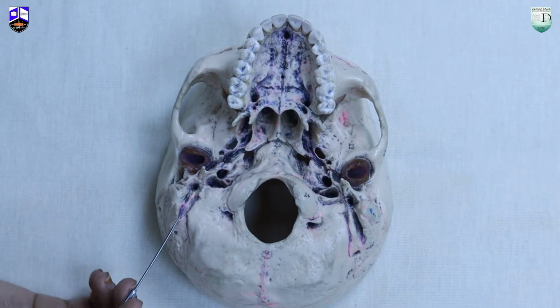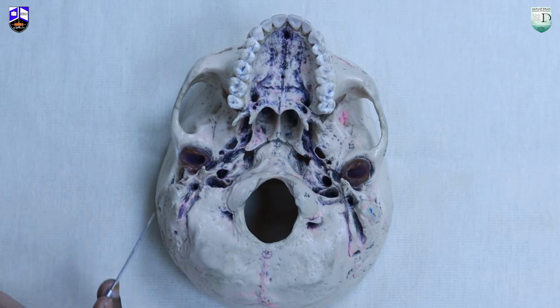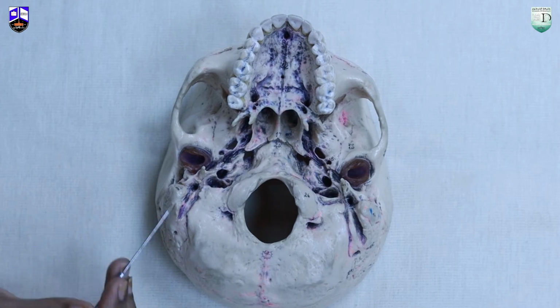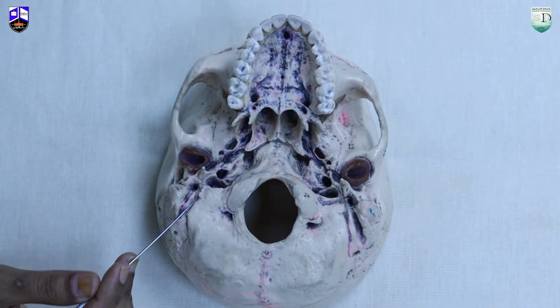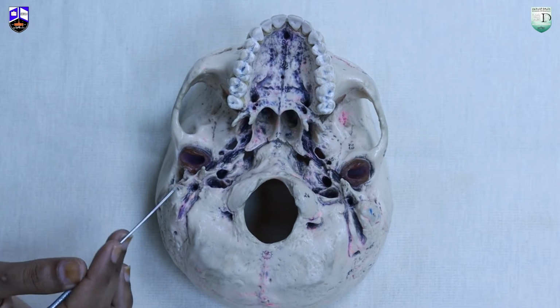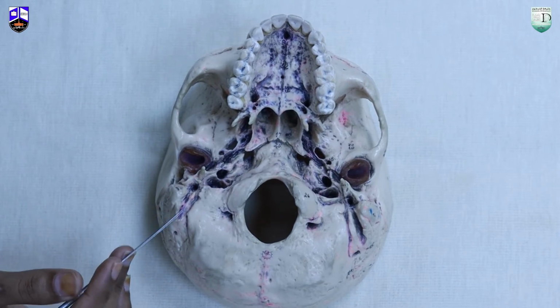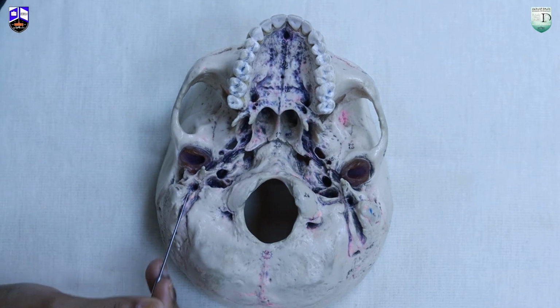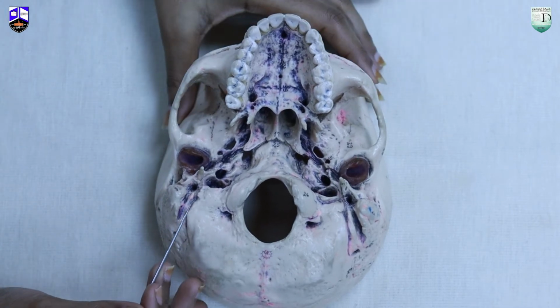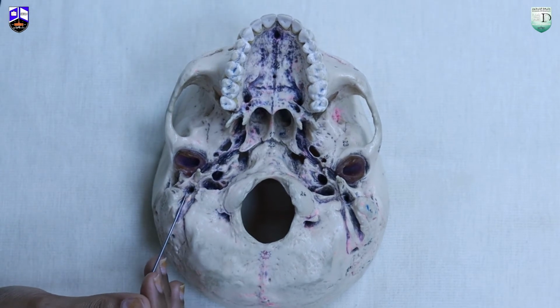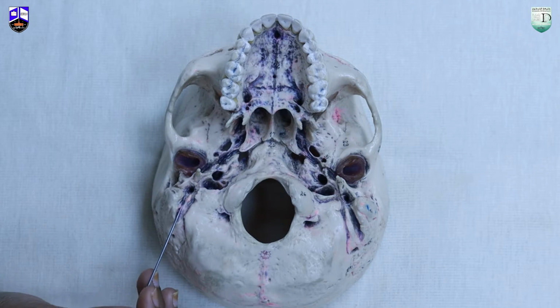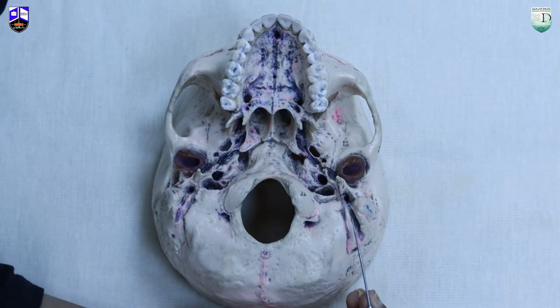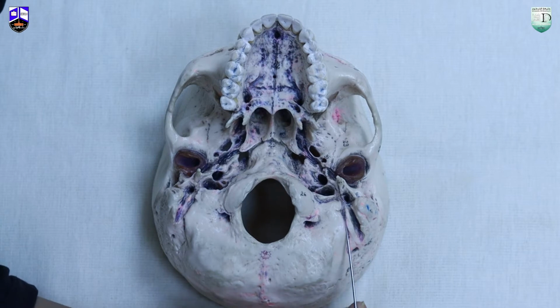More laterally here, the squamous part of the temporal bone fuses with the mastoid. The squamous part of the occipital bone fuses with this mastoid part of the temporal bone at the occipitomastoid fissure. The base of the mastoid process is grooved here by the attachment of the posterior belly of digastric muscle, and medial to this there is a groove on the occipitomastoid suture. This is made by the occipital artery.